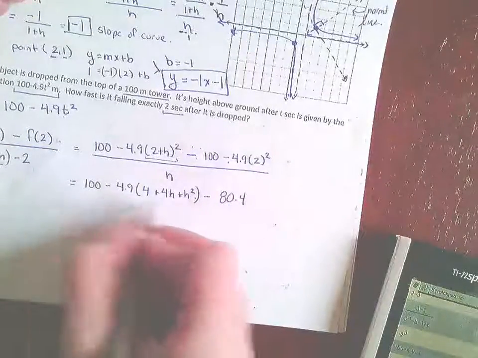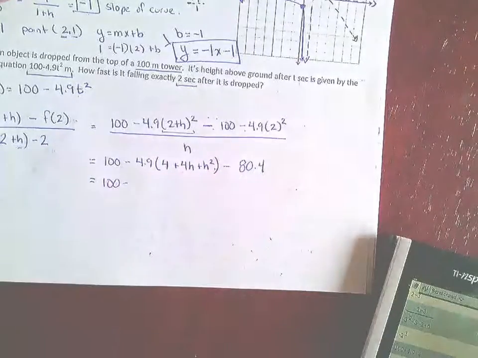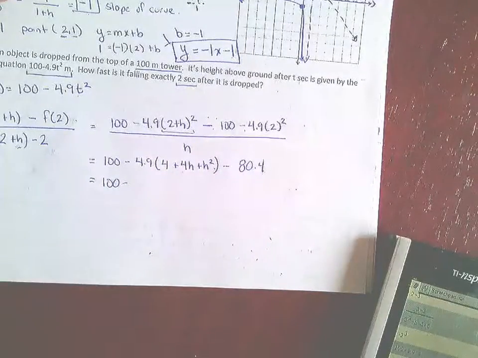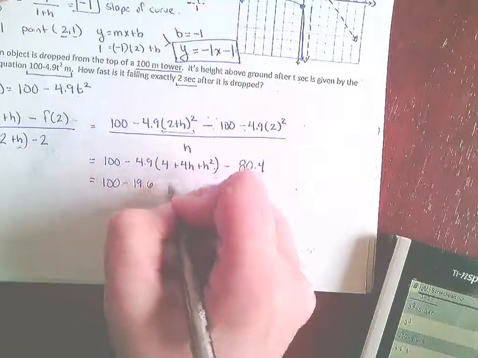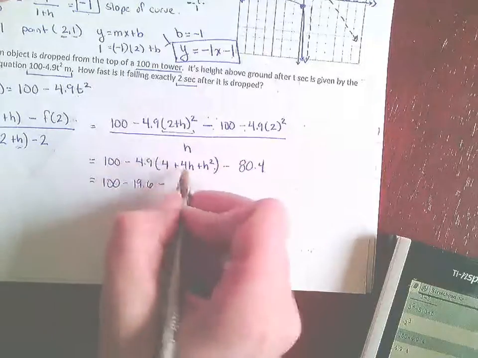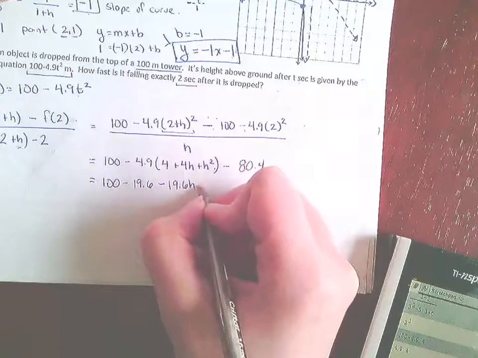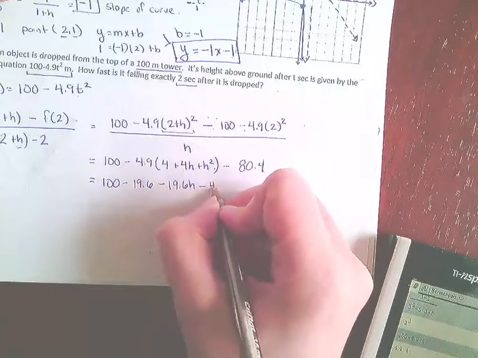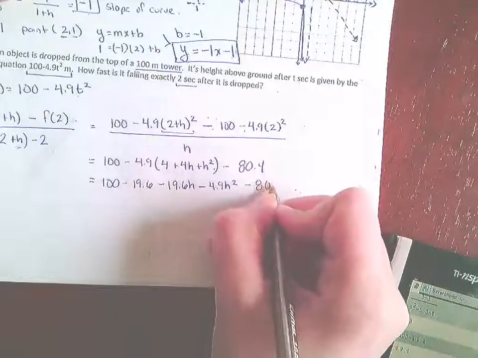All right, so once we distribute this out, we're going to get 100 minus 4.9 times 4, which is 19.6, minus, because remember you're distributing that negative 4.9, 19.6h minus 4.9h squared, and then bring down the minus 80.4.